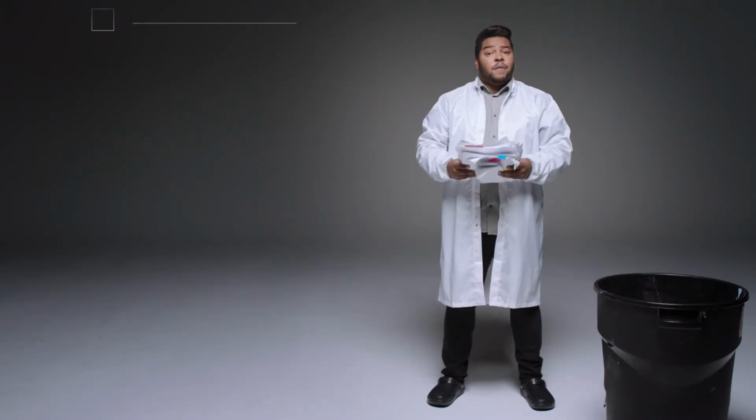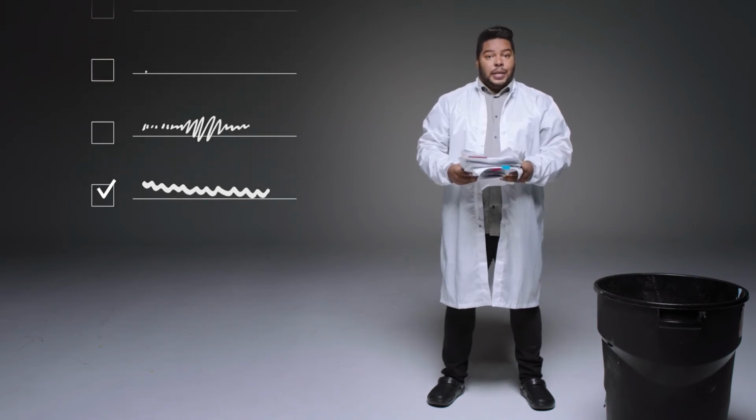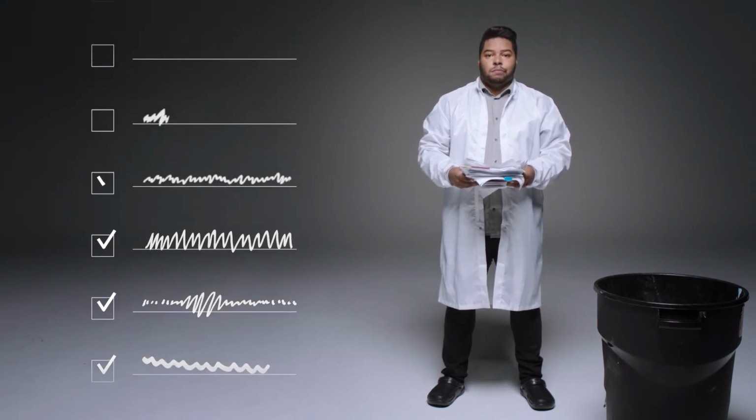And the inspection table? Don't get me started. When I think of all the time I've wasted crossing out, signing, and dating every unused row, well, it makes me sad.